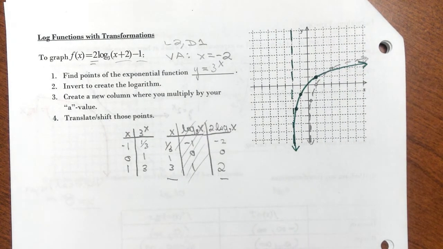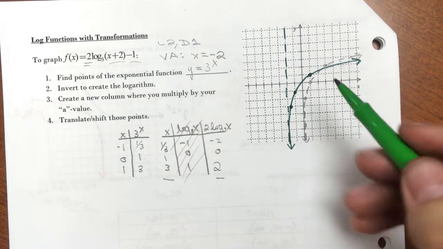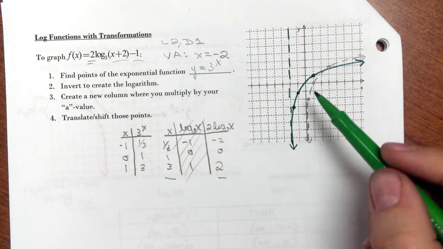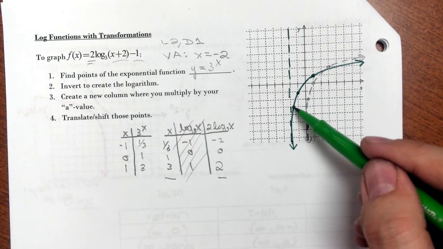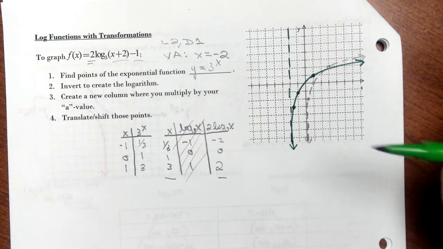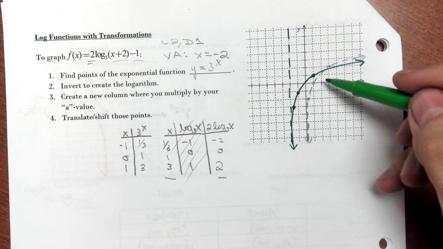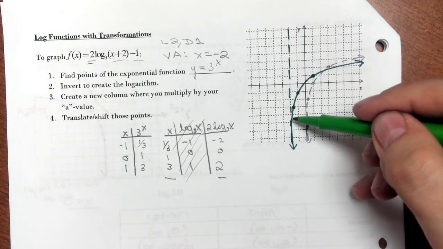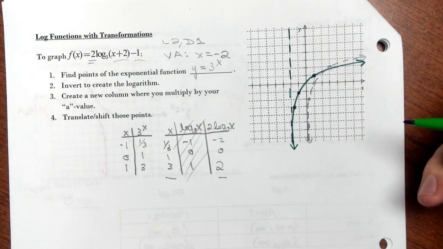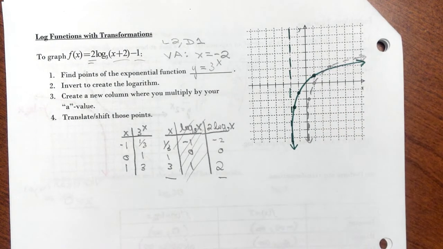You also need to be aware, if you did try and graph this with a calculator, your calculator is not especially great at graphing things that are nearly vertical. So you'd see on your calculator it would kind of stop around here. So you have to know, one, how to find the asymptote, and two, if you're sketching it, to go ahead and draw it all the way down along the asymptote, because it very definitely does not stop.